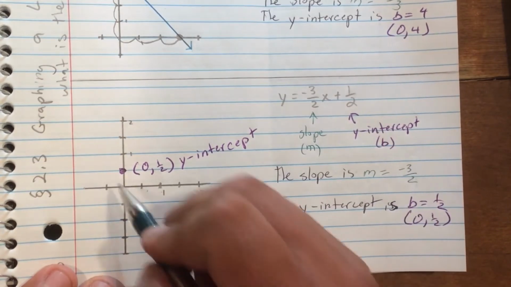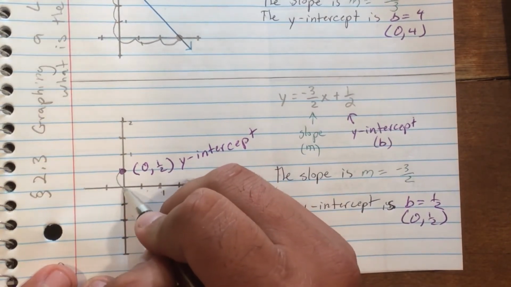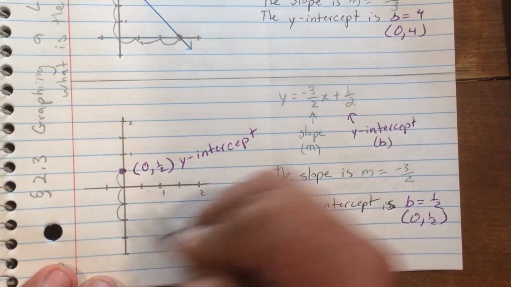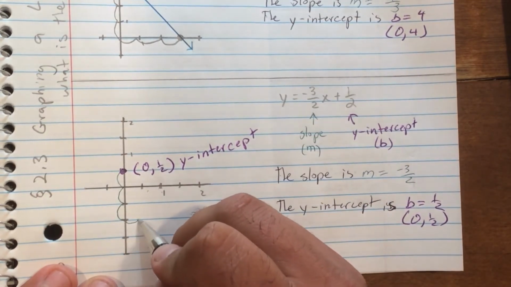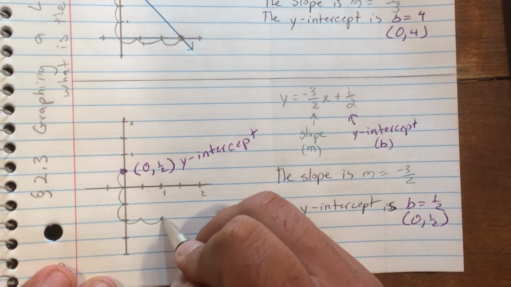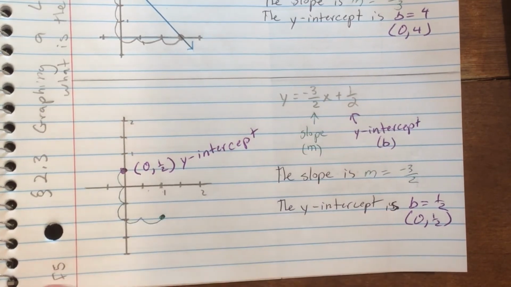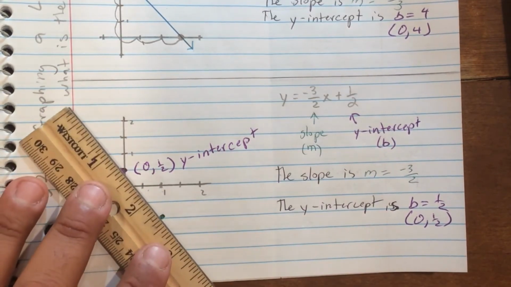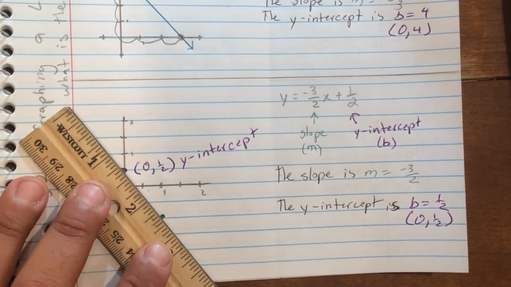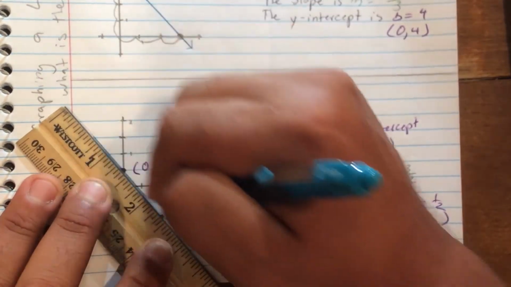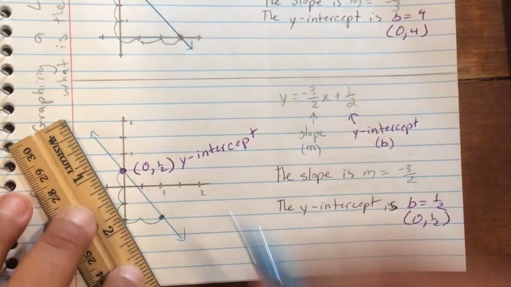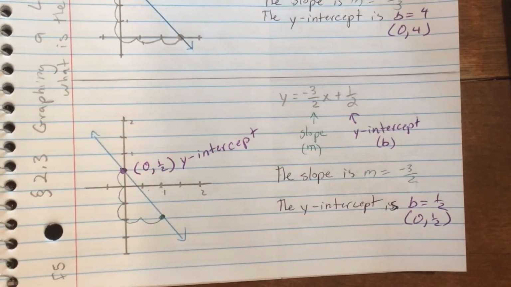So the rise is -3. So we're going to go down 1, 2, 3, and then we're going to go over 1, 2 and put our point. Now we're going to go ahead and draw our wonderful line that goes through our 2 points.